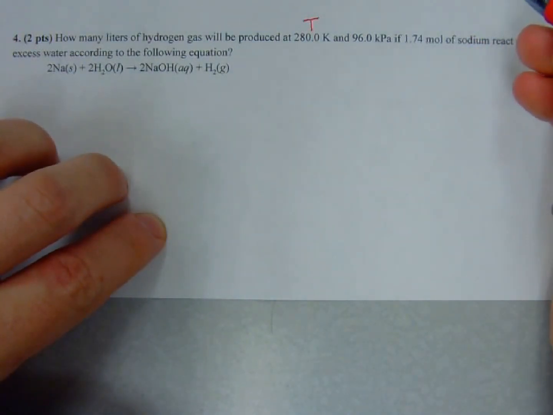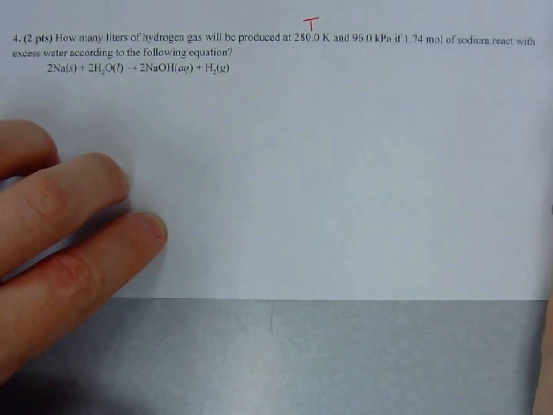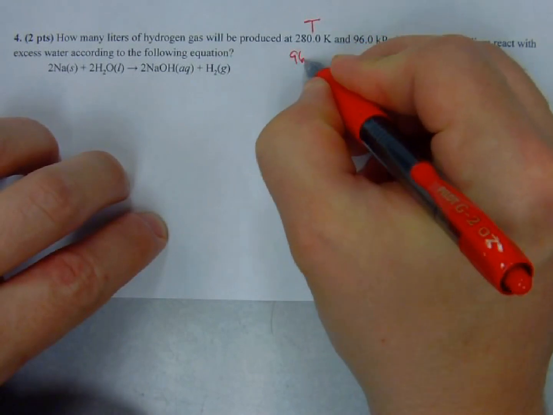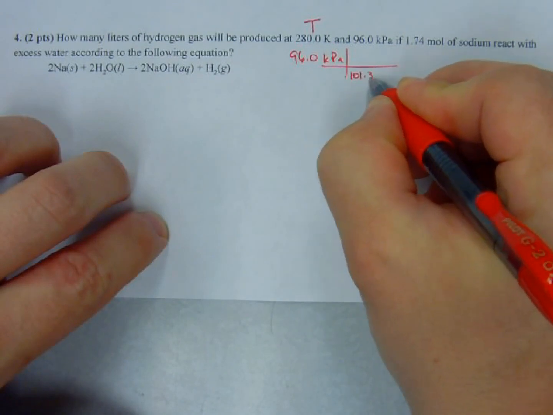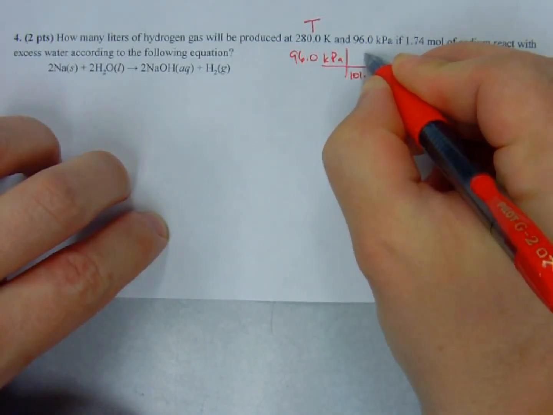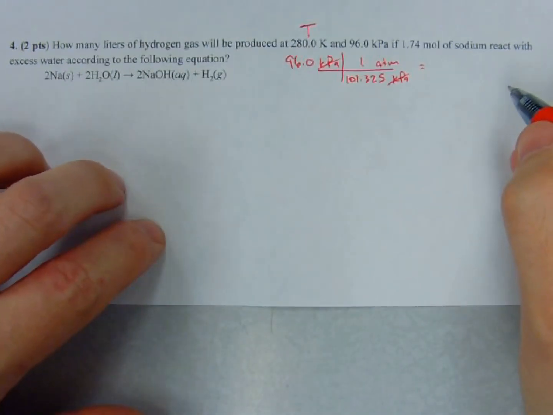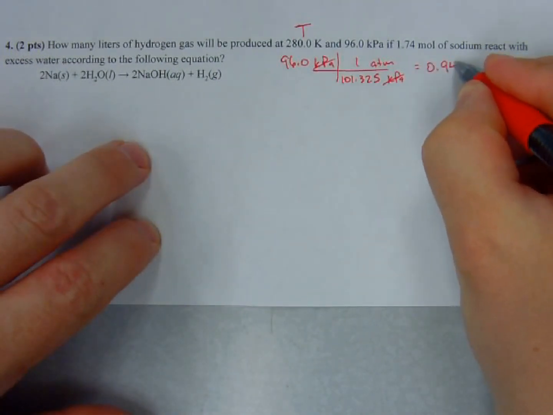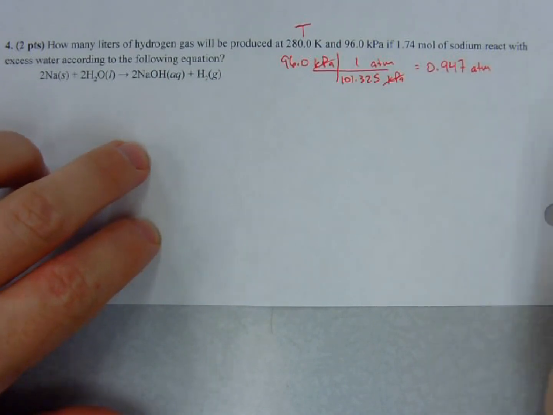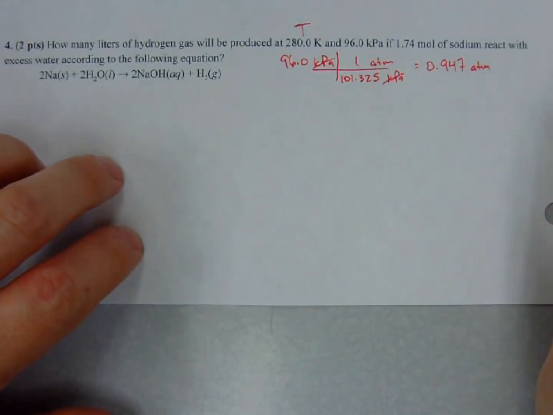We're not going to be able to use our normal R value if we have our pressure in terms of kPa. We want it to be in terms of atmospheres. So let's convert this number of kPa into atmospheres so that we can plug our normal value for R into our equation. This ends up being 0.947 atm.